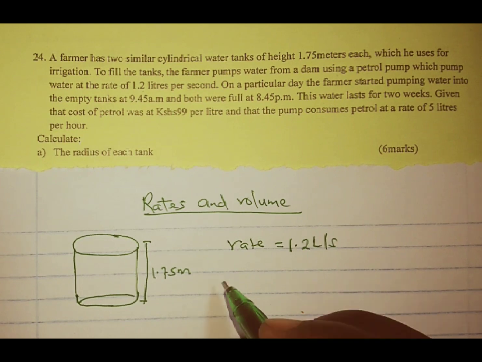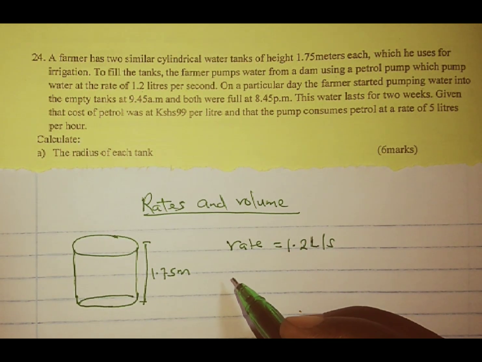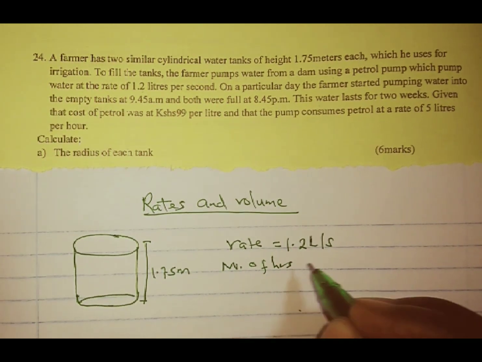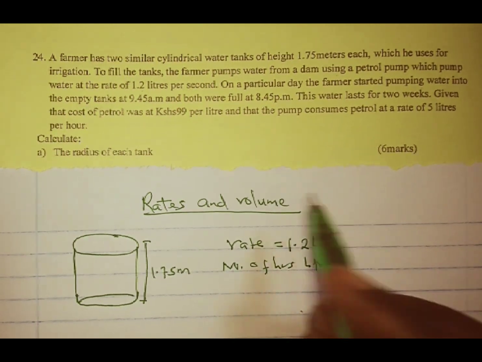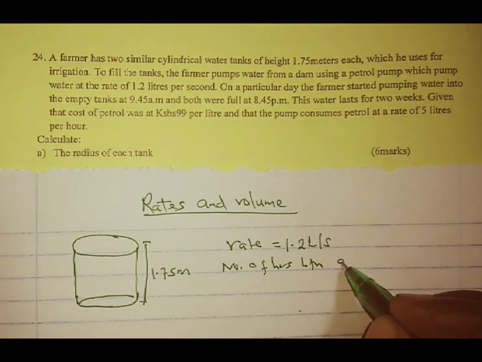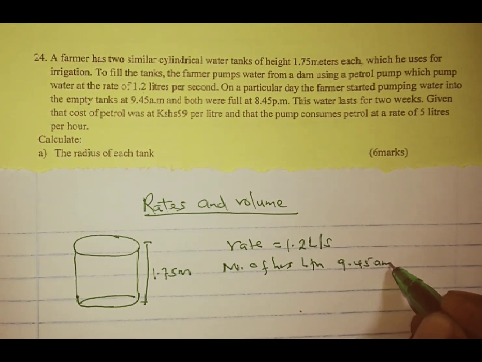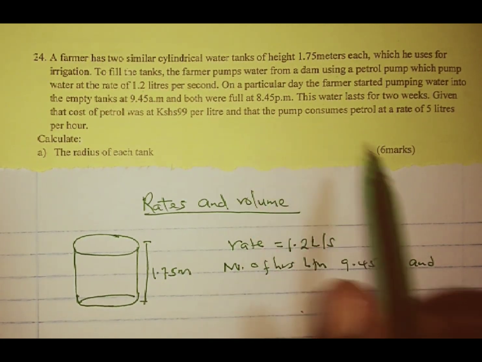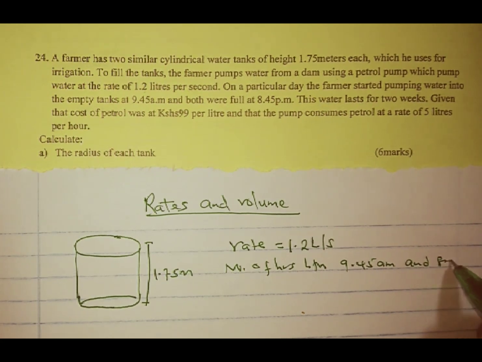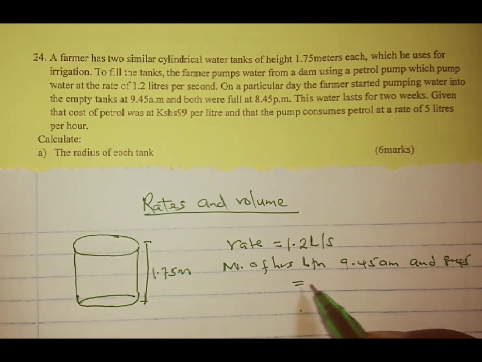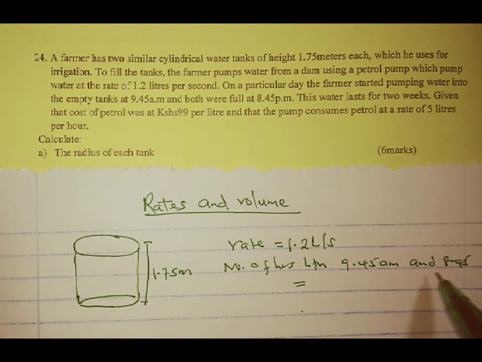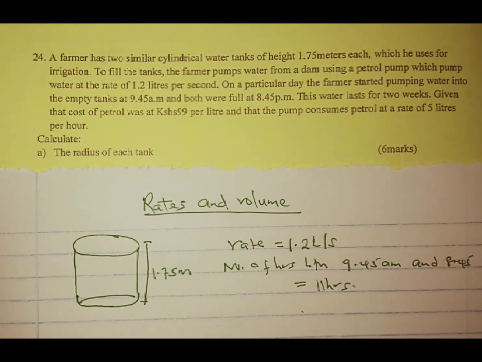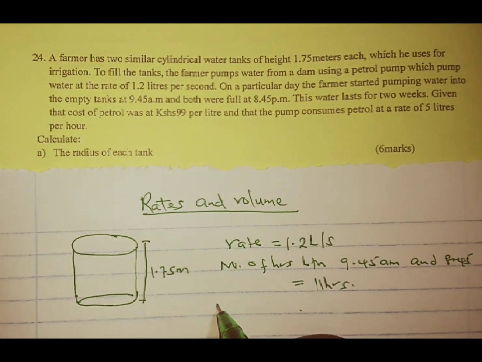In this regard, we have to calculate the number of hours between the time the water started flowing, that is 9:45 a.m., and when the two tanks were full at 8:45 p.m. If you calculate the length between 9:45 and 8:45, you realize we have 11 hours.